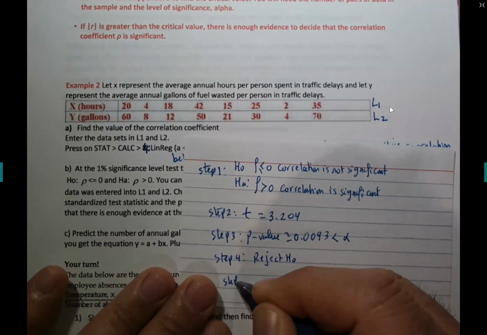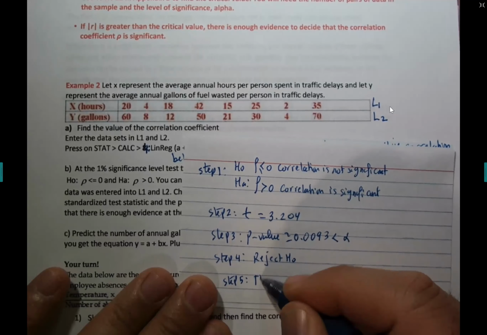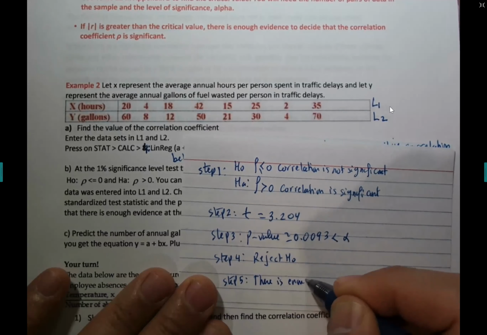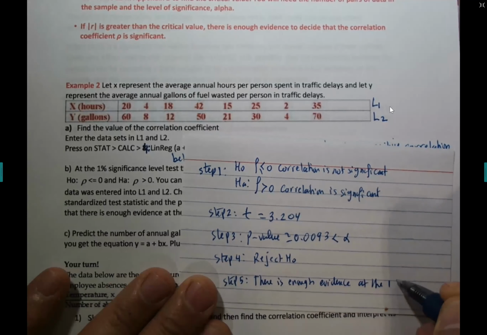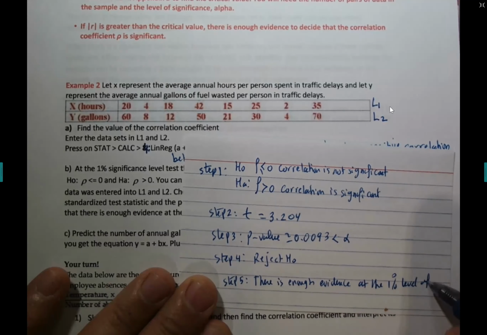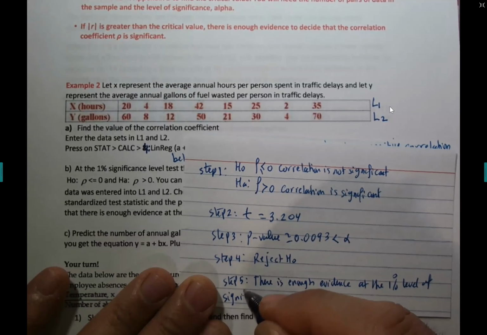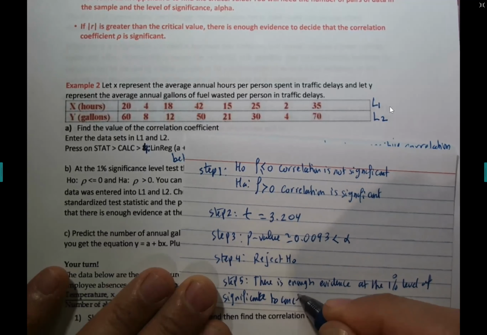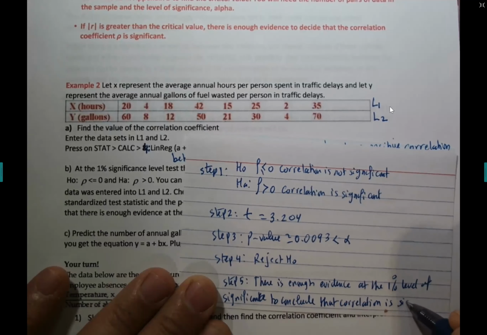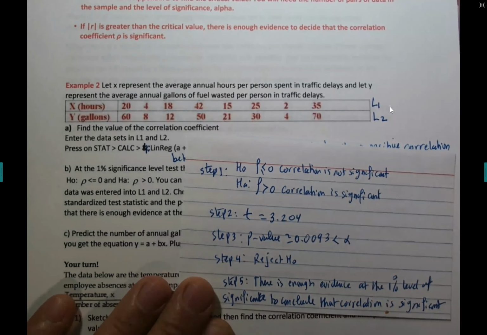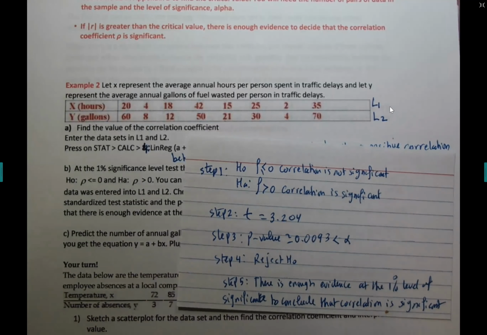And step 5, when you reject H0, you say there is enough evidence at the 1% level of significance to conclude that correlation is significant between the hours spent in traffic delay and the amount of gas wasted on the road.